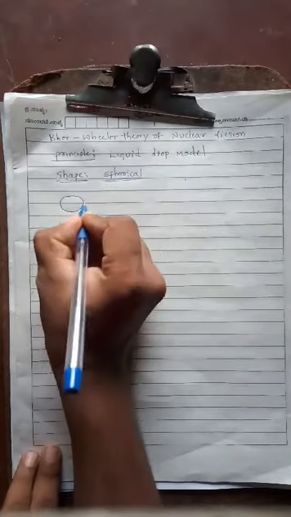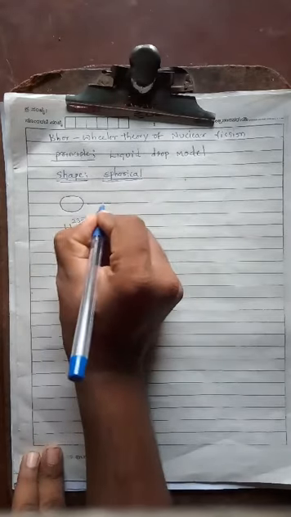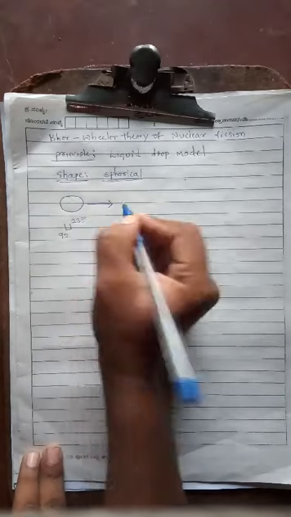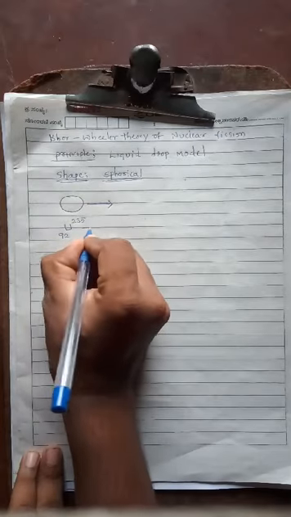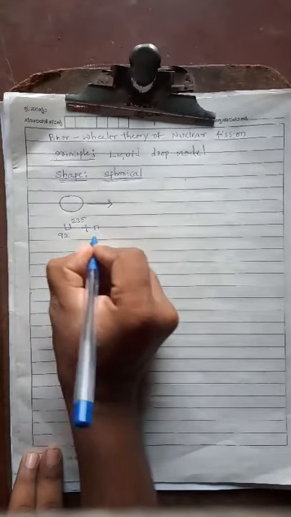Initially we consider a nucleus in the form of a sphere. We apply an external force, that is, it is bombarded with a neutron. That means we are applying a force on the nucleus.